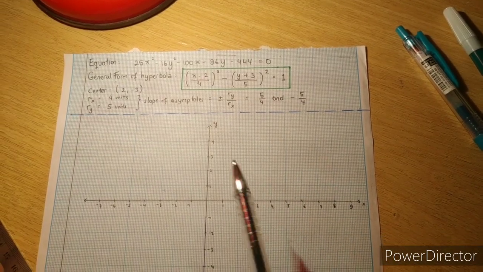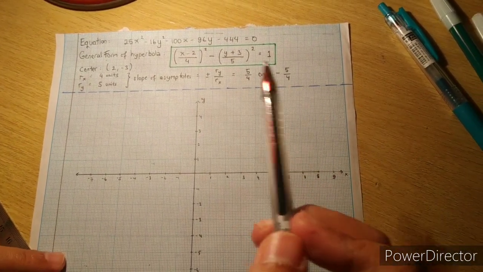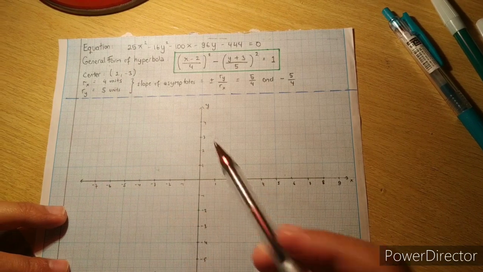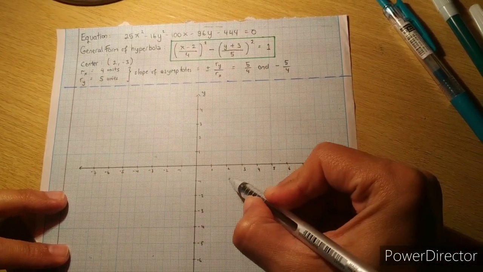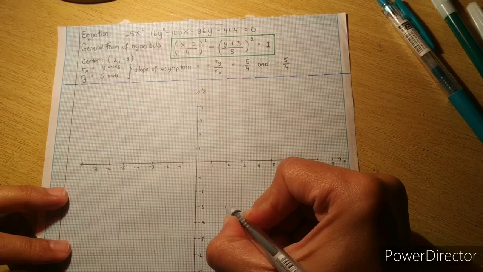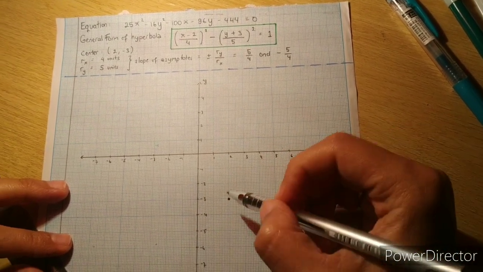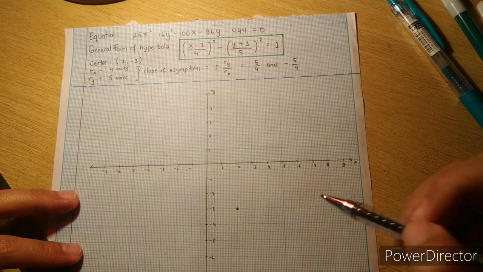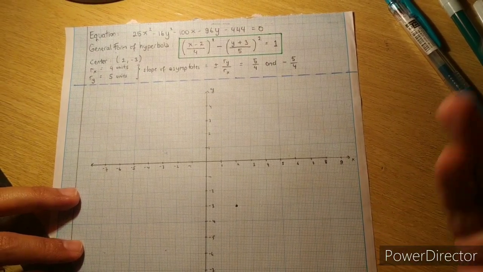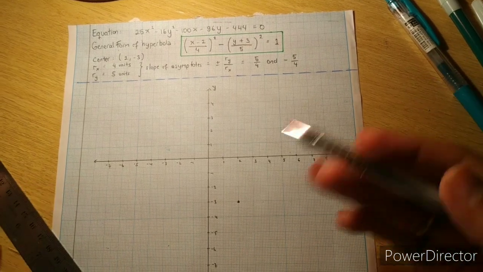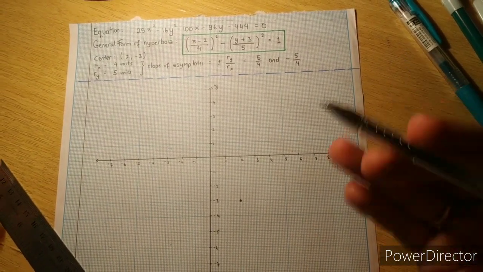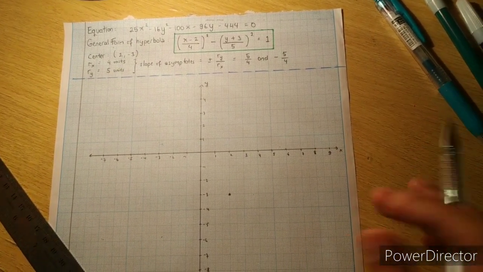So to graph a hyperbola, first begin with the center. Since the center is (2, -3), let's plot the center first. Here is the center. The center will be the intersection of your transverse axis and your conjugate axis. Now, we have already mentioned the transverse axis, and this is the application.